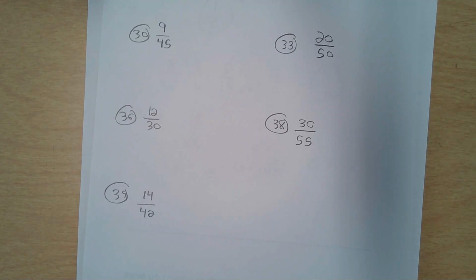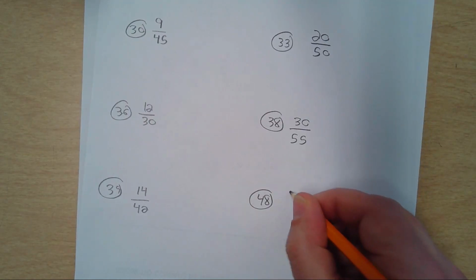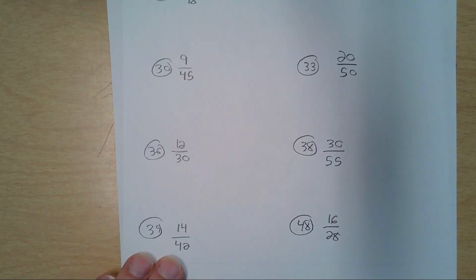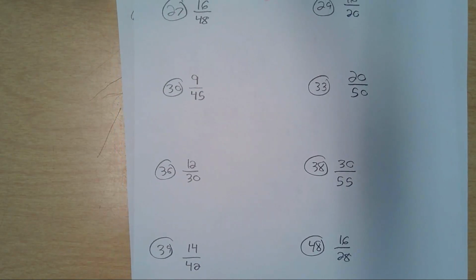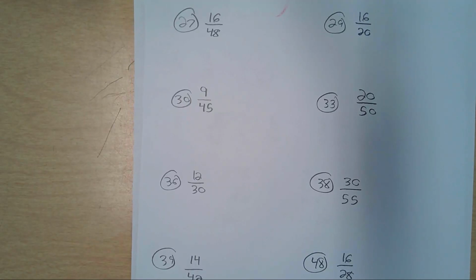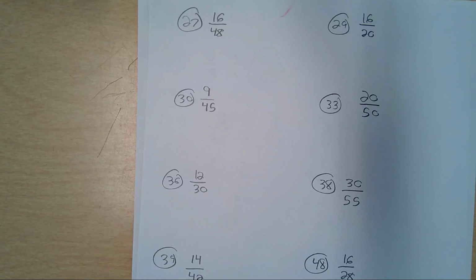Are these not simplified? Can you go up? I wasn't going the right way. I'm just finishing it off here. Save. So, yes, they all need to be simplified.